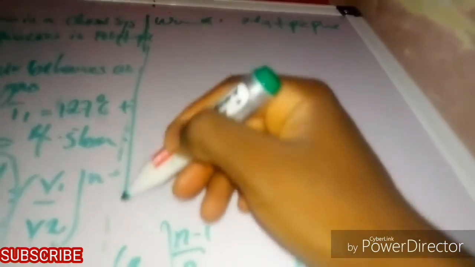Let me clean this part. The board is small. So now what we want to get now is, what were we asked to get? Let us go back to our question. Now assume that the air behaves as an ideal gas. Determine the work done and heat transfer during the process. So we are looking for work done, and we are looking for heat transfer, which is Q. Now let us get our work done.